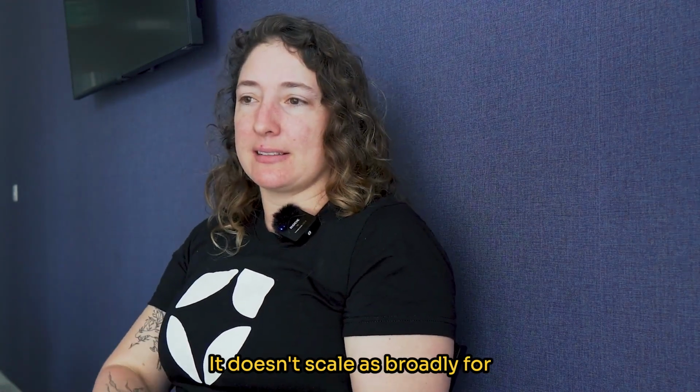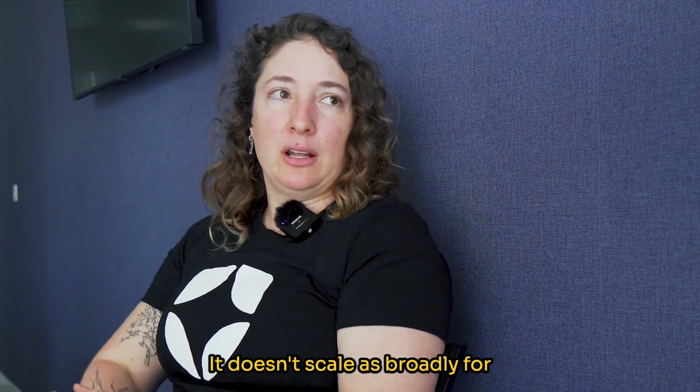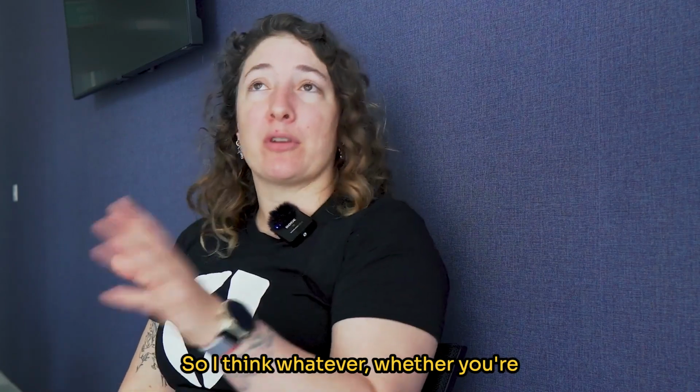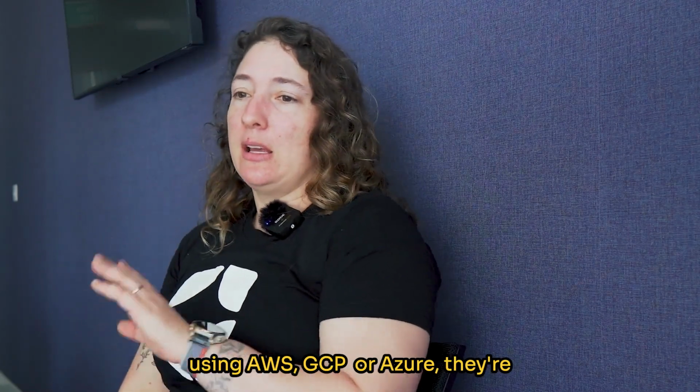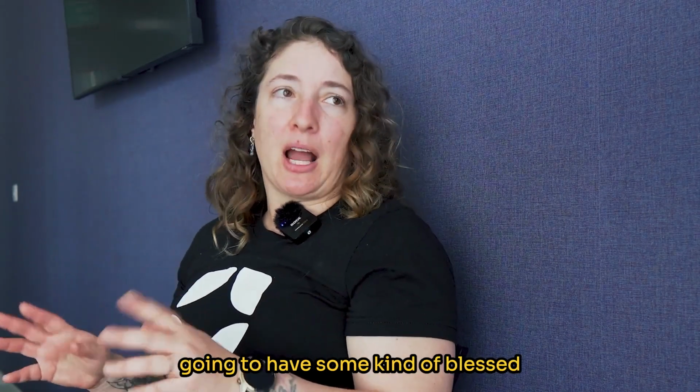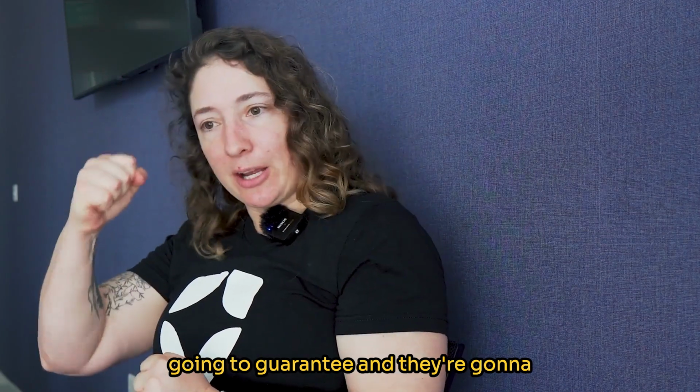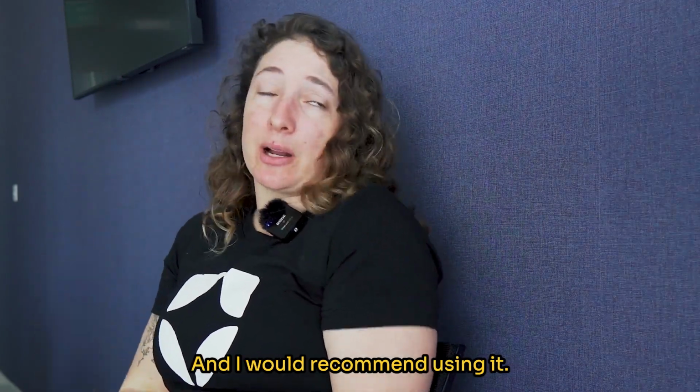It doesn't scale as broadly for all your container use needs. So I think whether you're using AWS, GCP, or Azure, they're going to have some kind of blessed image that they're going to guarantee, and they're going to stamp, and they're going to update, and I would recommend using it.